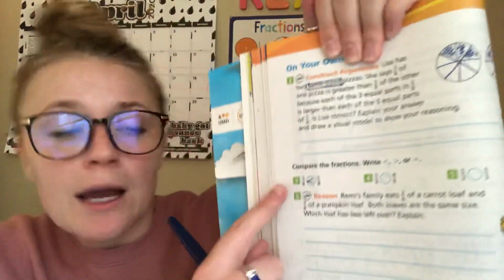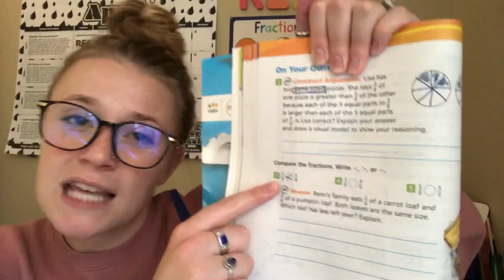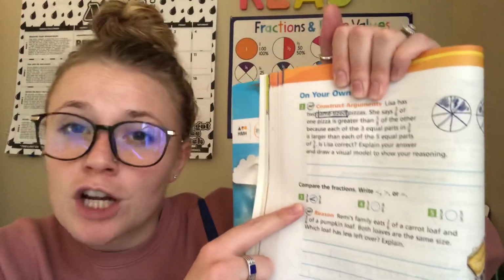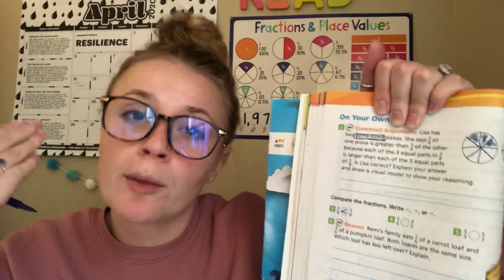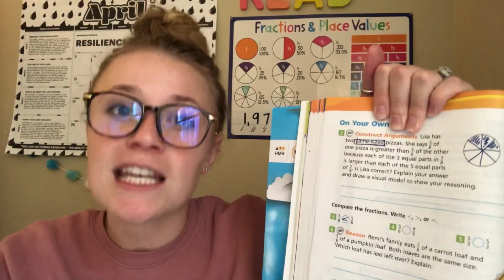Do you see how I didn't switch it and say 5/8 is greater than 3/8? It is a true fact, 5/8 is greater than 3/8, but is that what my problem says? No, my problem is starting with 3/8, so I'm going to use the proper vocabulary. 3/8 is less than 5/8.